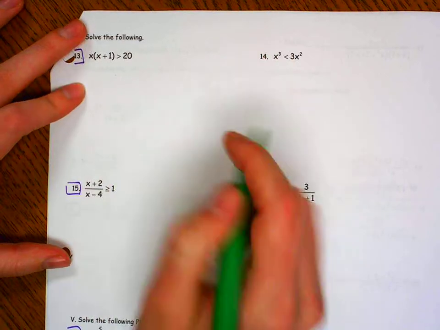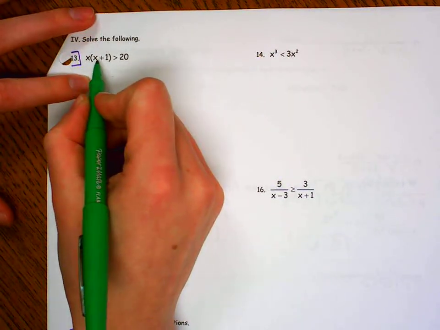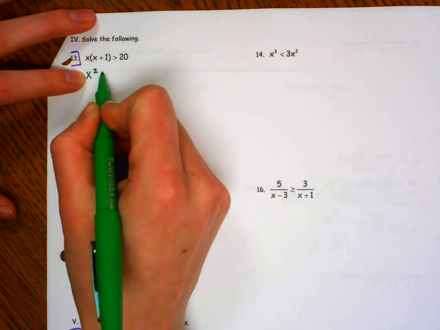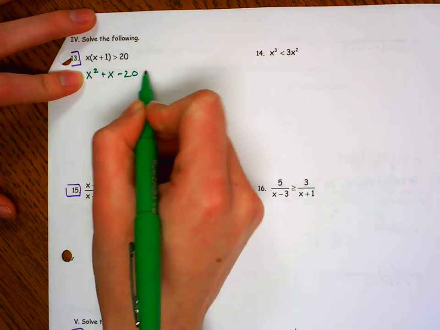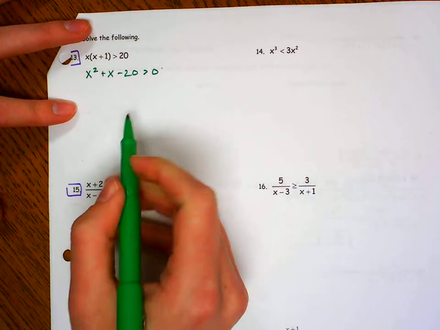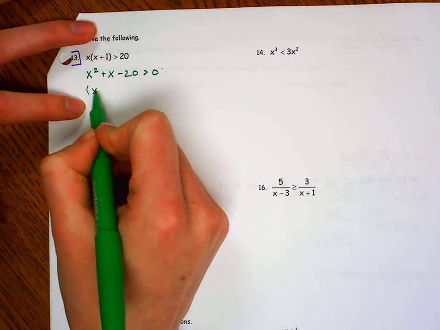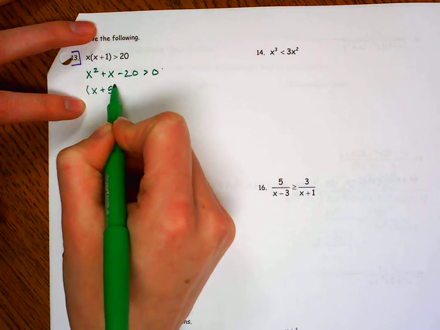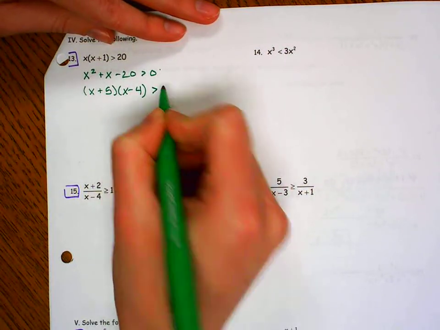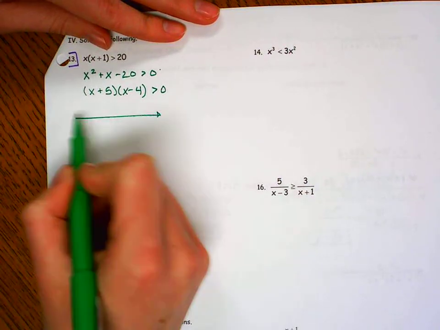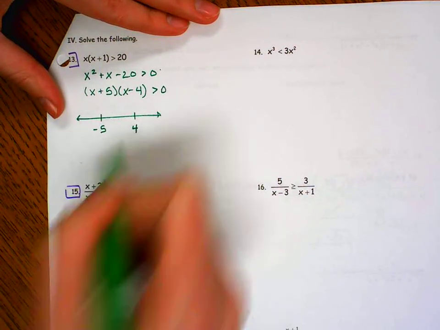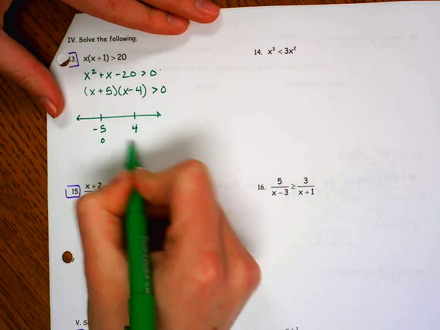Number 13. We need to figure out what values of x satisfy this. So if I were to distribute, I would get this. I'm going to subtract the 20 on the other side. There we go. If I were to factor that, I'm going to get an x plus 5 and an x minus 4. Okay. These are both zeros.